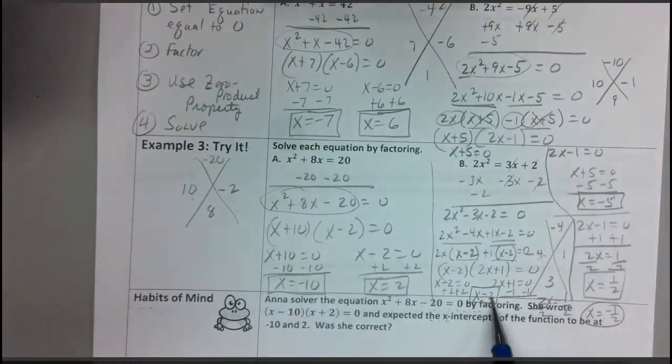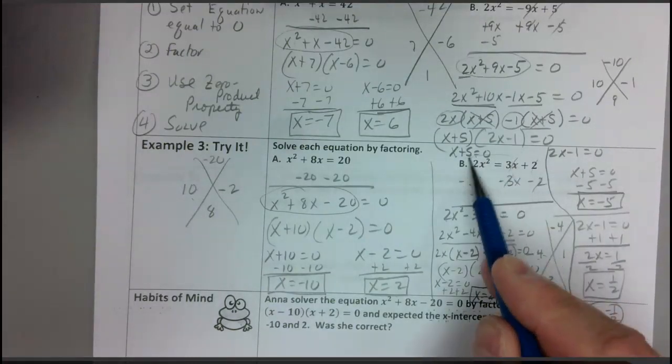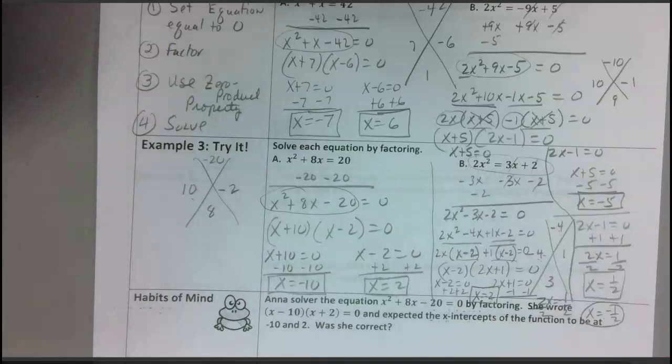Move this up a little bit. So I end up getting 2 and -1/2 for zeros for this one. Okay. Anna solved the equation by factoring. She wrote x minus 10 and x plus 2 and expected the x-intercepts of the function to be at negative 10. Was this correct? No, she was not correct because she didn't factor it correctly.